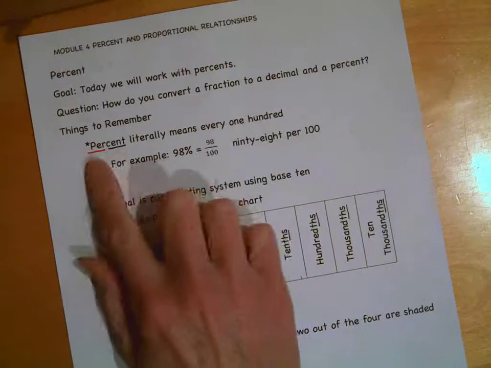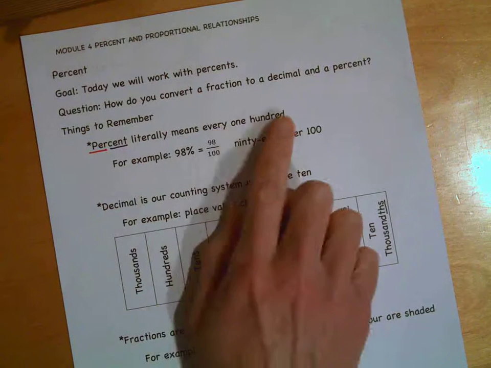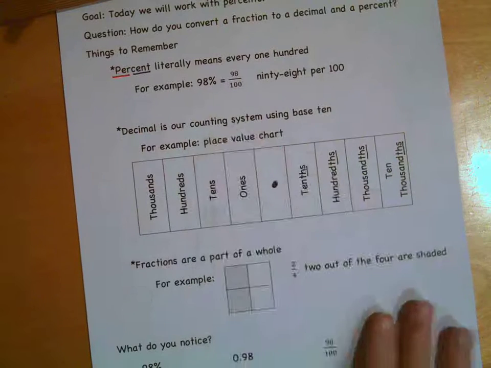So again, we're working with a little bit of a review. Percent is actually per every 100, okay?